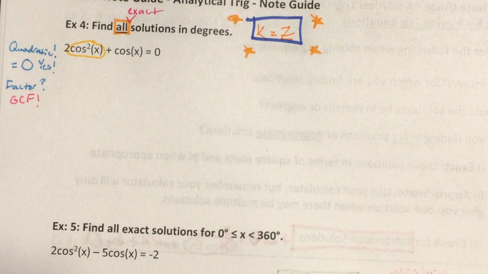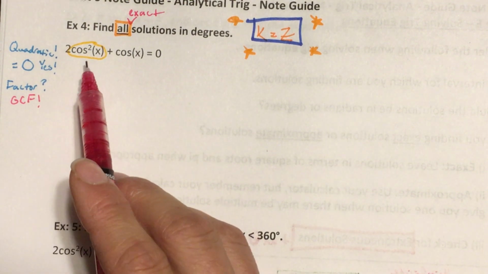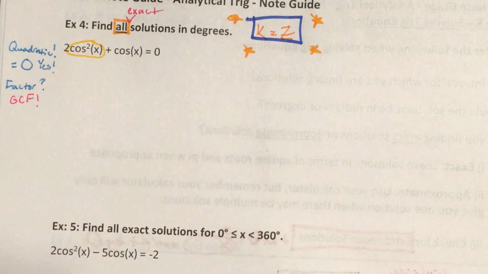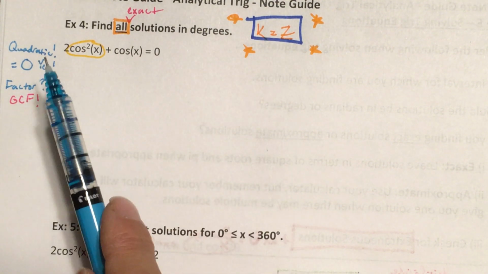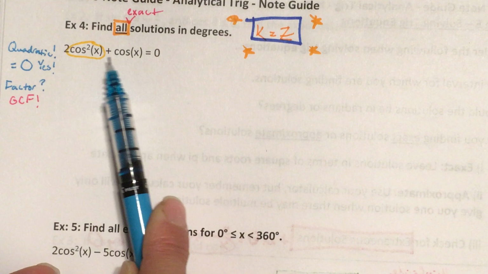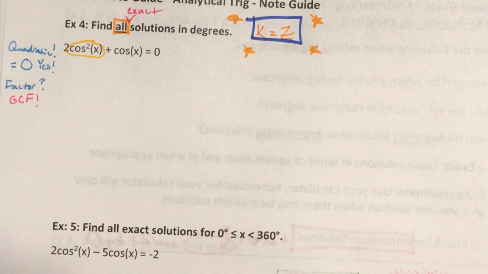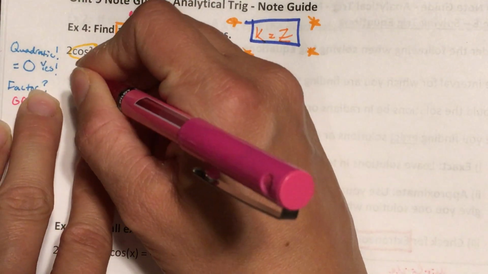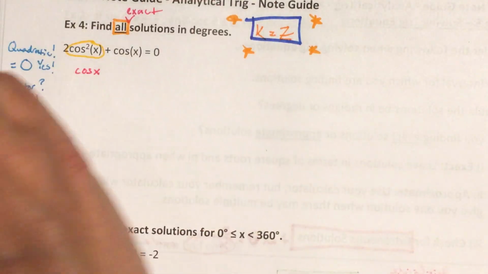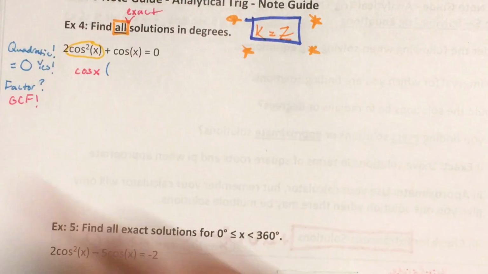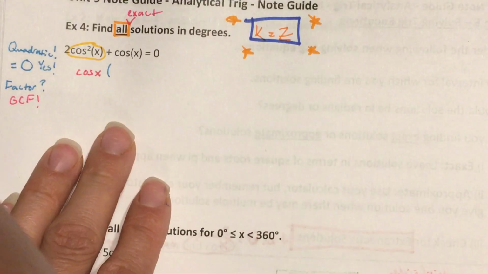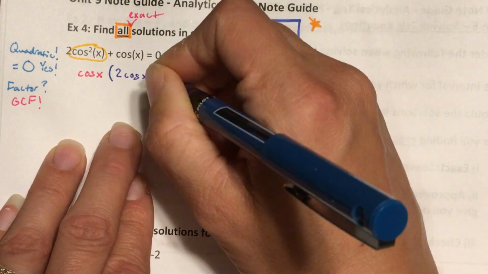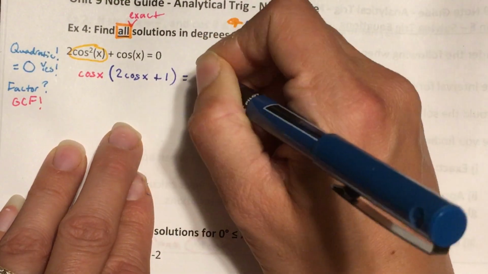So as I'm looking at this problem, what is the biggest item I can take out of 2 cosine squared x plus cosine x? And remember, folks, if it helps, think about what you would do if this was 2x squared plus x. Well, we could take an x out of both of those, which means we can take a cosine x out of both of these. So cosine x, that leaves me with 2 cosine x plus 1 equals 0.